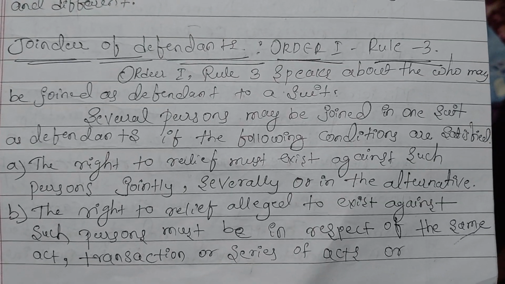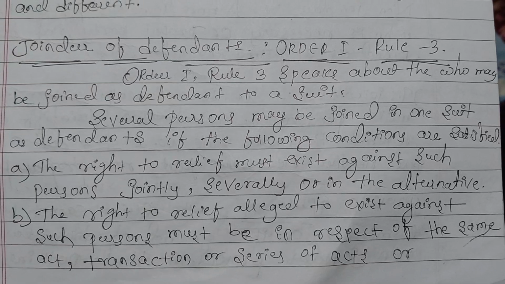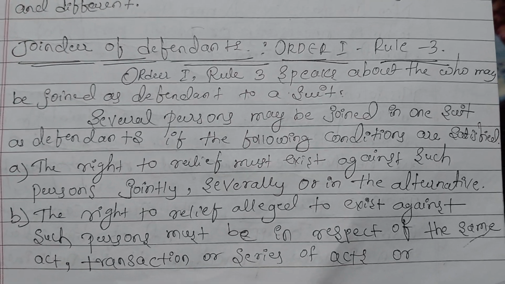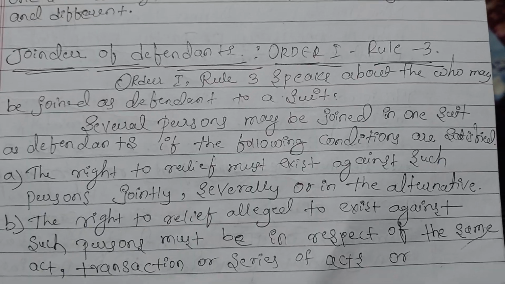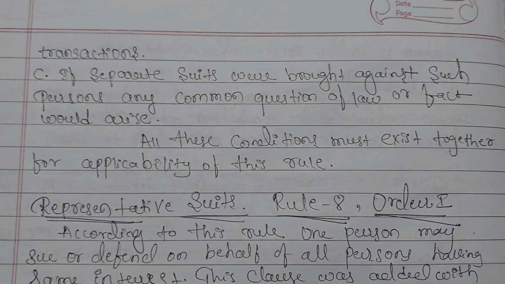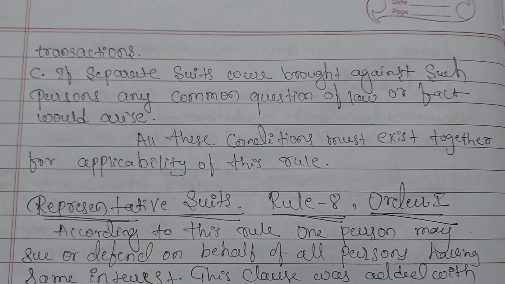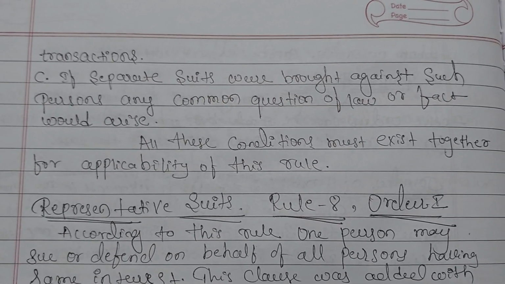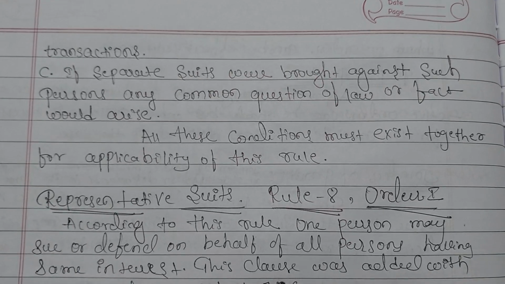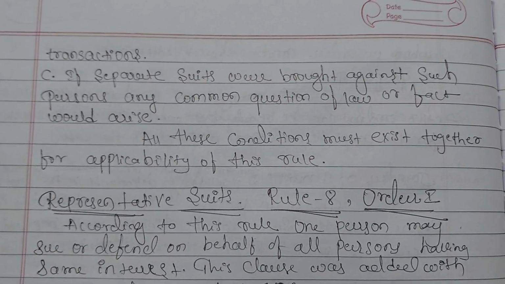The right to relief alleged to exist against such persons must be in respect of the same act, transaction, or series of acts or transactions. C. If separate suits were brought against such persons, any common question of law or fact would arise. All these conditions must exist together for applicability of this rule.